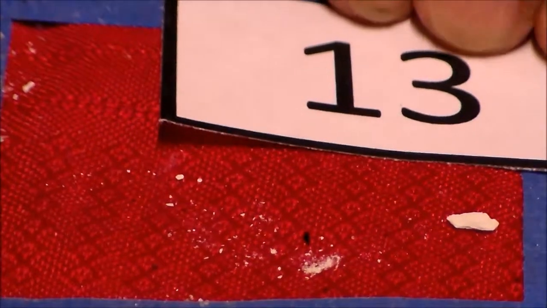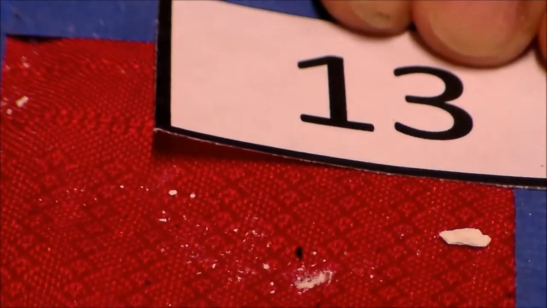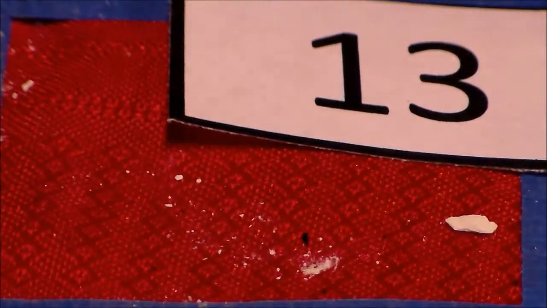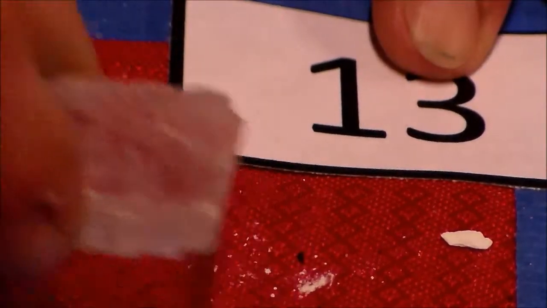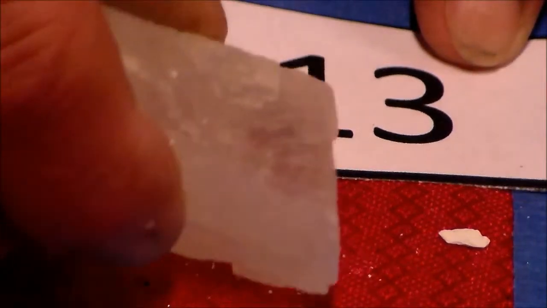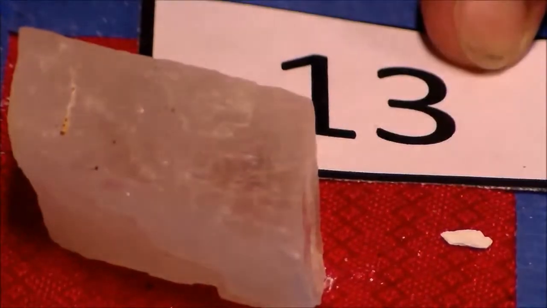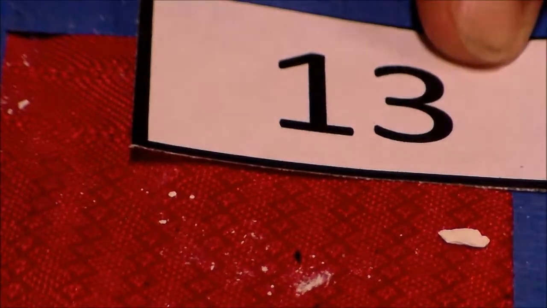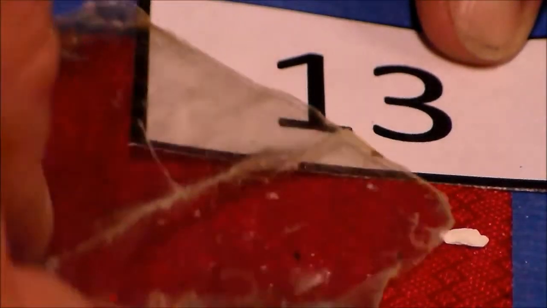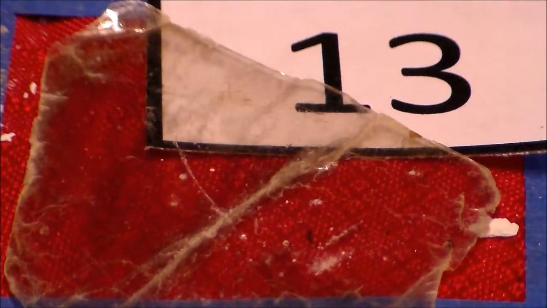Alright, so 13. It says it's non-metallic, lighter, and a thin sheet. Well, we know that one's more cubic, so that's not a thin sheet. We see that this one's kind of like a parallelogram. So again, not a thin sheet. So this one is going to be our thin sheet.